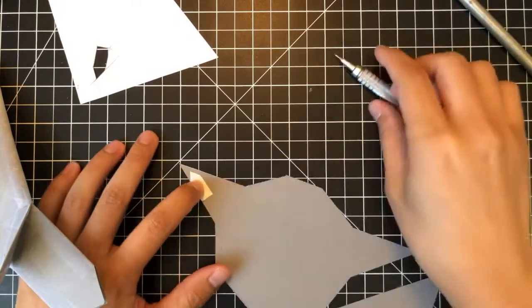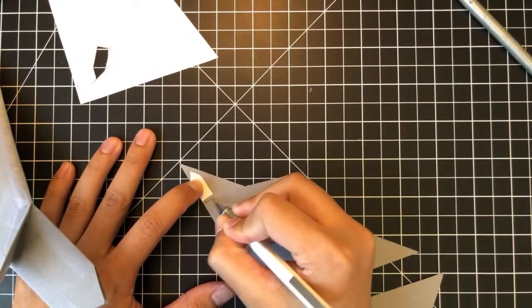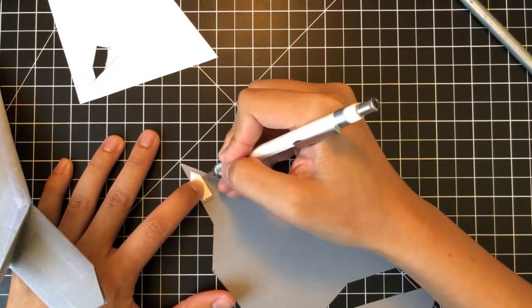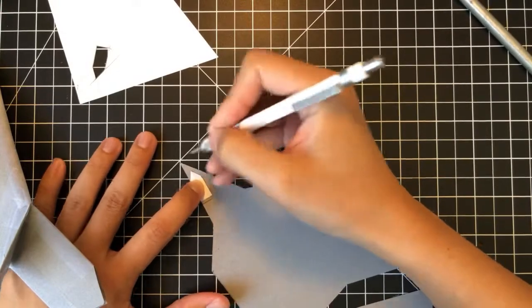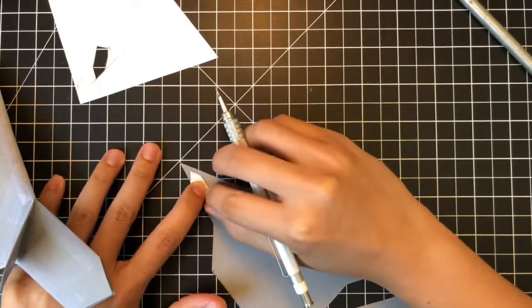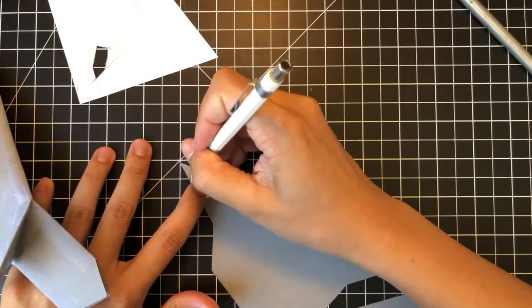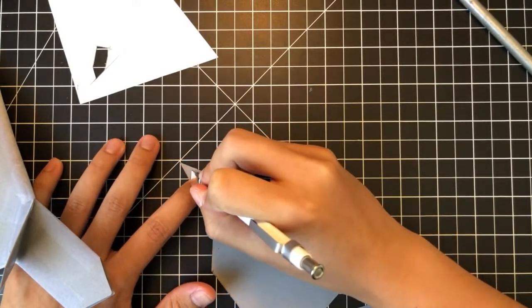So I'm gonna extend this a little bit just so that we have enough margin. So this should be moved over a little bit. I'm just transferring the template right now to cardstock.